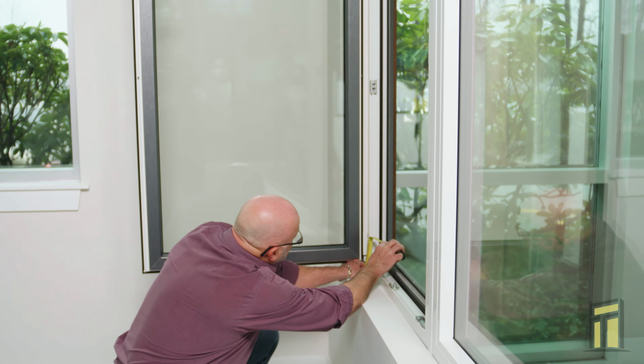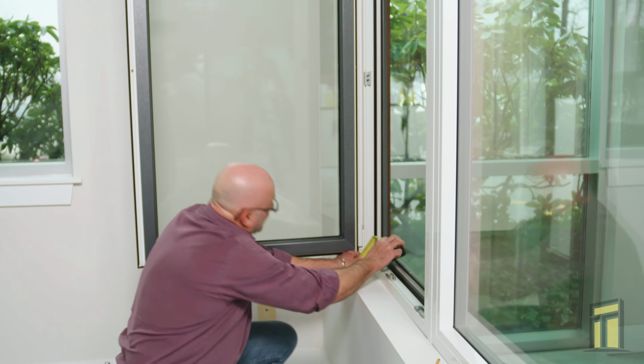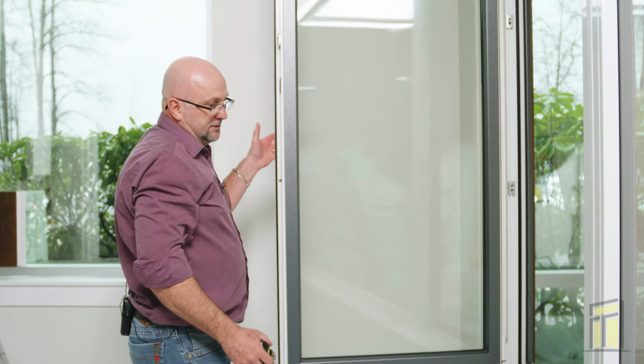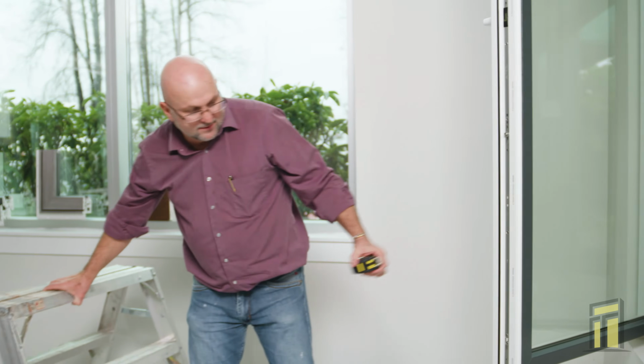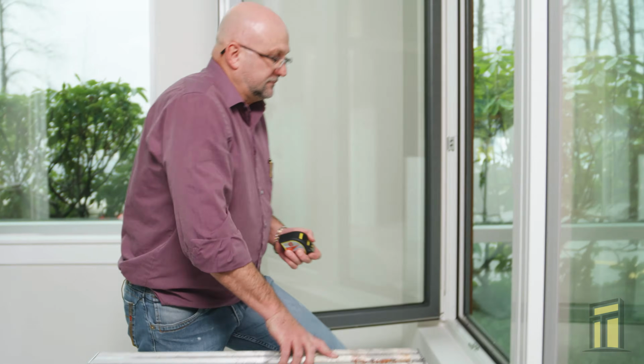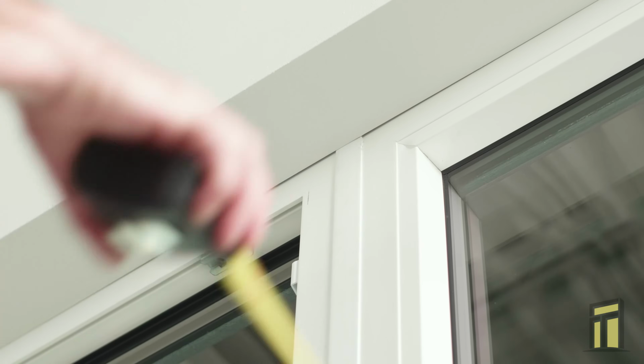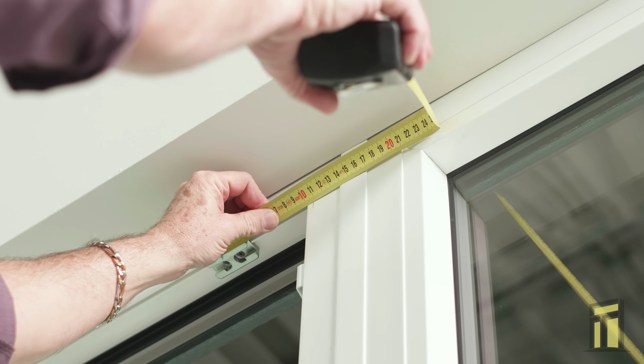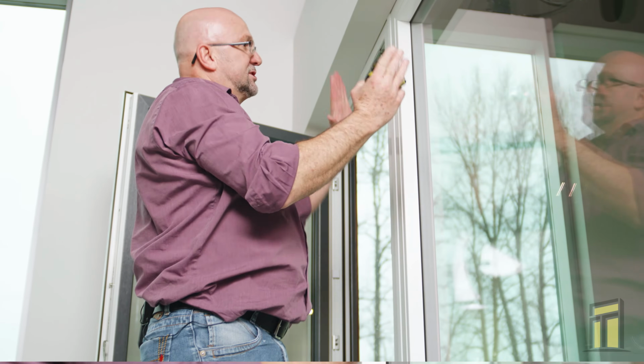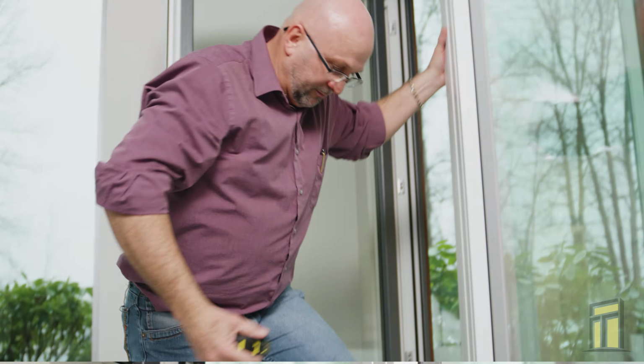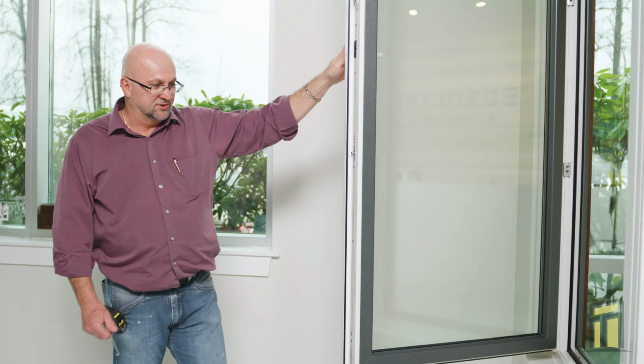Over here, I got 5 millimeters, so I've got to move the overall sash up. And on the top here, I got 6 millimeters, so I've got to move the sash that way 2 millimeters. So now we're going to adjust the hinges to the right coverage.